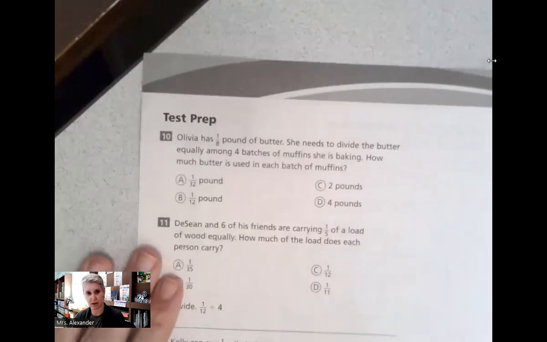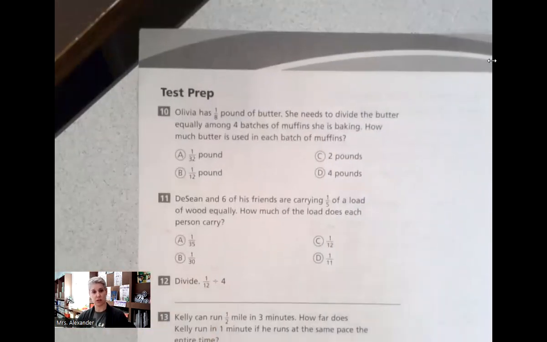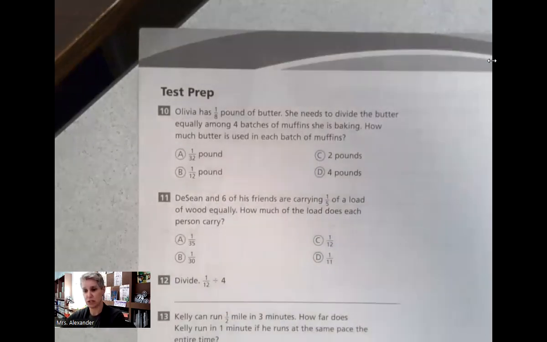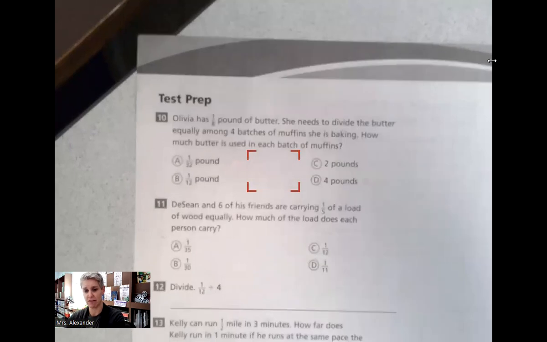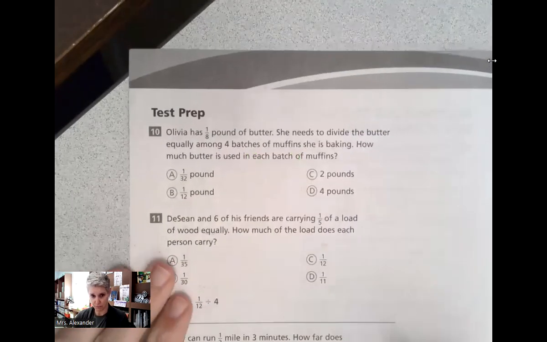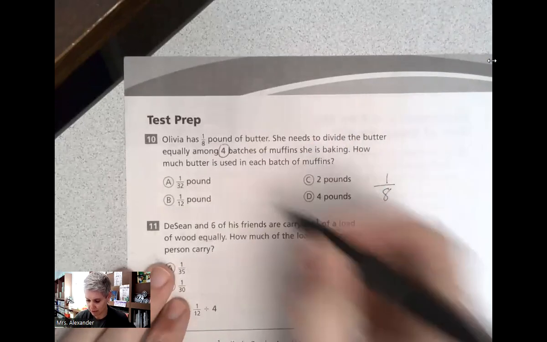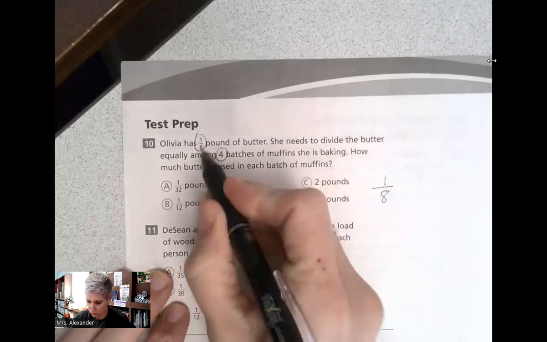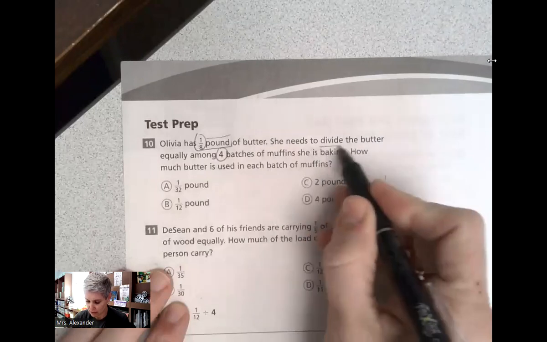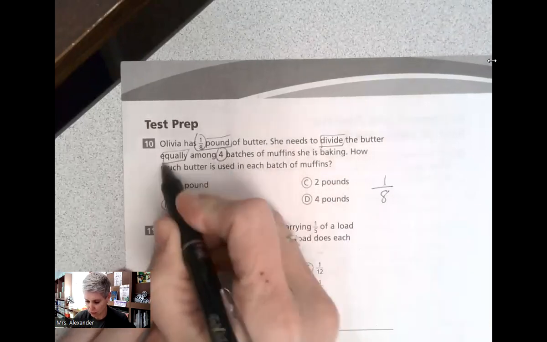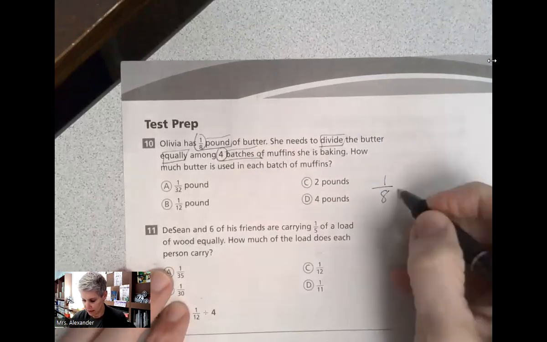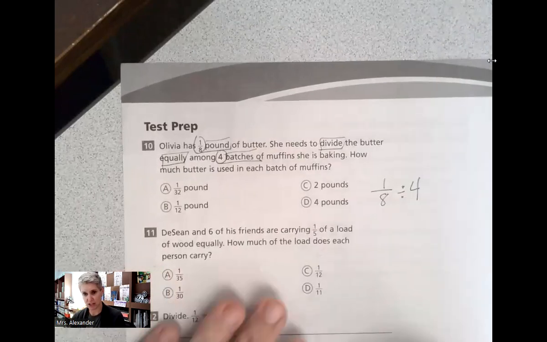Test prep. Olivia is in this one. She has a pound of butter. She needs to divide the butter equally among 4 batches of muffins that she's baking. How much butter is used in each batch of muffins? So she has 1/8 of a pound that she's dividing among 4 batches, dividing equally, that's always important.